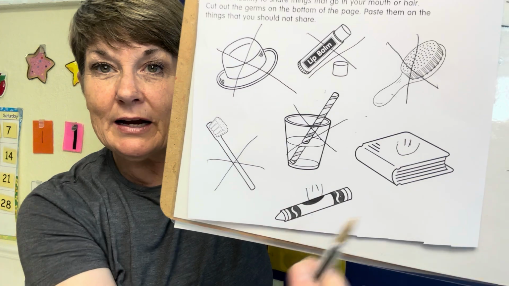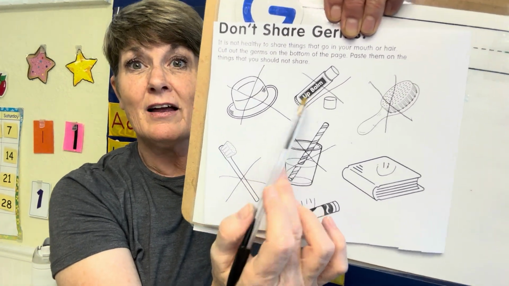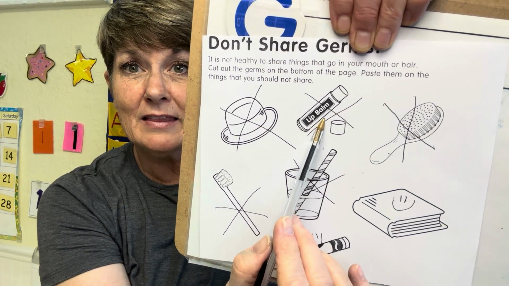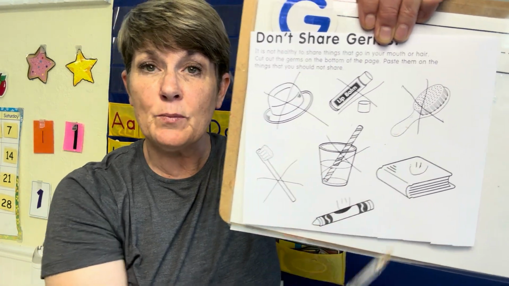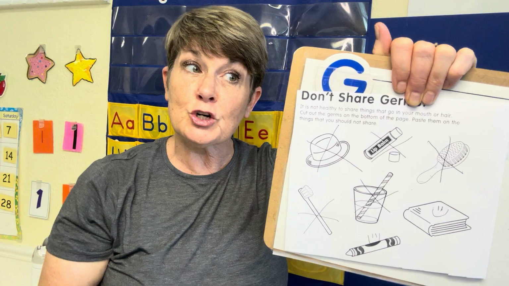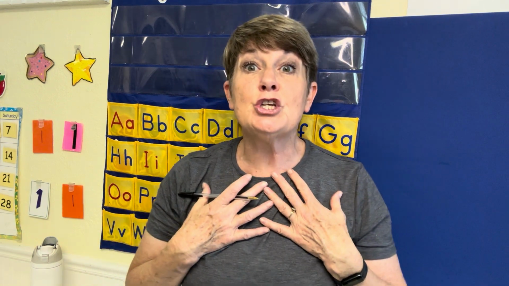We could share a book and crayons, but we don't want to share hats and lip balm and straws and toothbrushes and hairbrushes because we will spread our germs. And we don't want to share germs. Germs can make other people sick. Sometimes germs you have won't make you sick, but if you gave them to somebody else, you might make them sick.